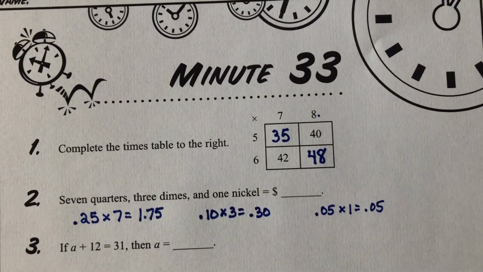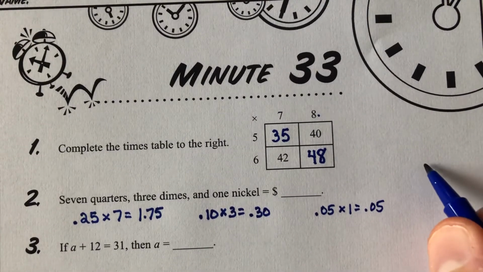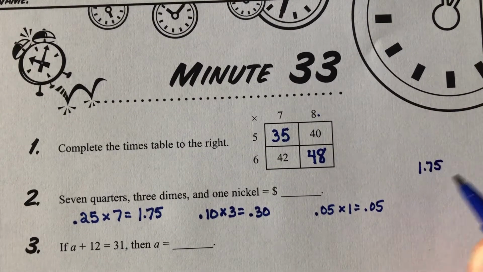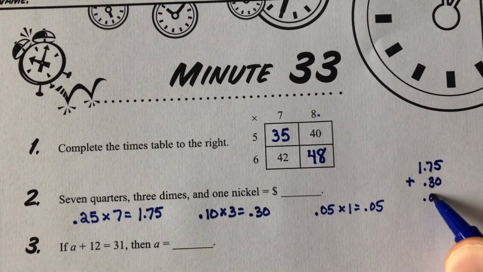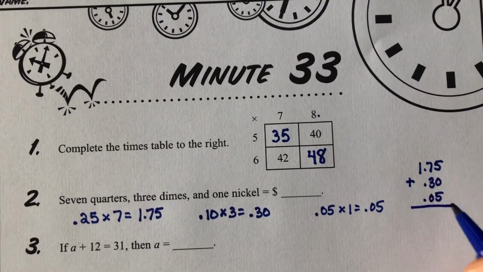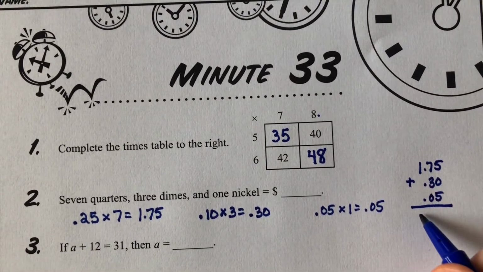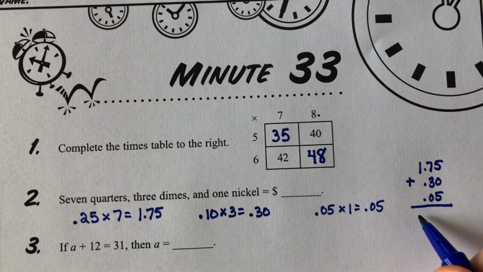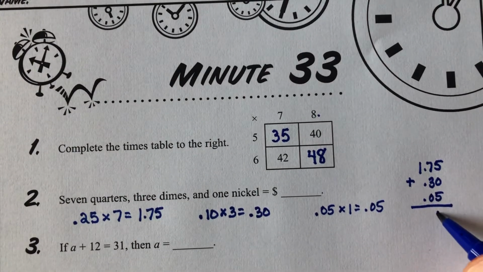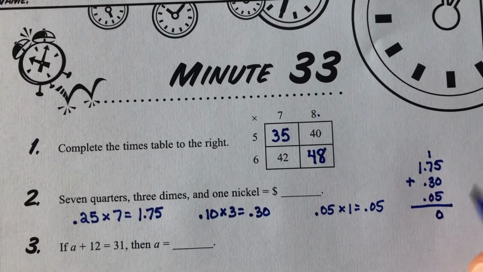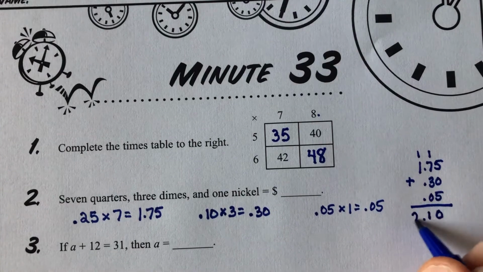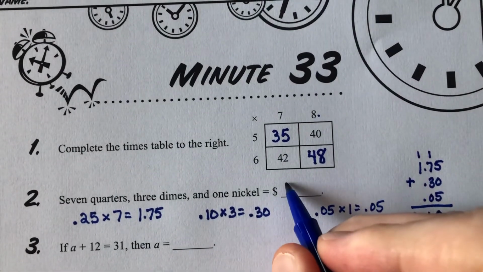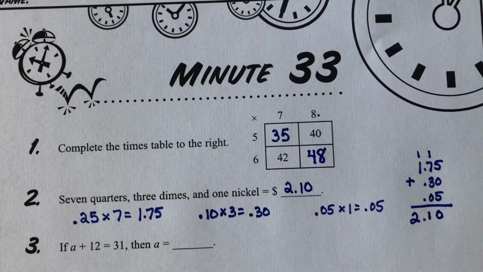So now to figure out the total cost, I'm just going to add those 3 numbers together. So $1.75 plus 30 cents plus 5 cents. Actually, let's add that up. So 0 goes there, 1 goes there. Okay, that one would be 2. So that would give us $2.10.